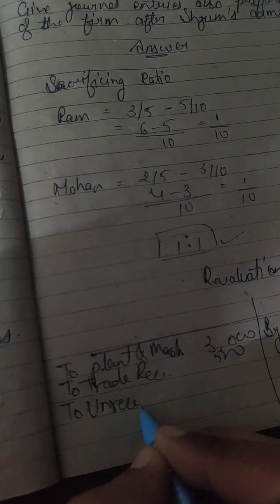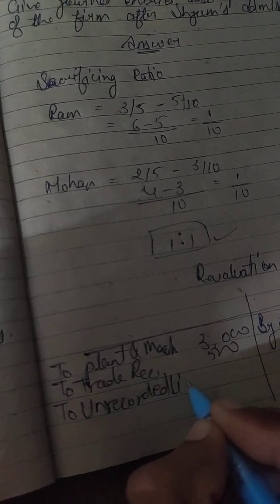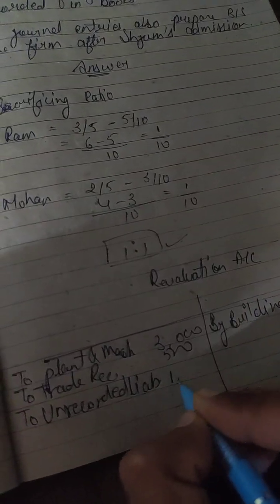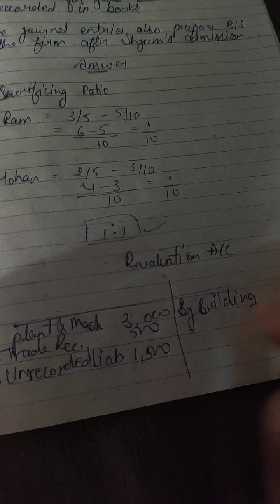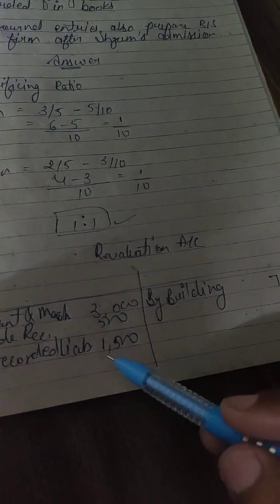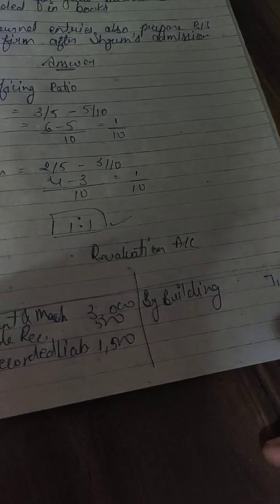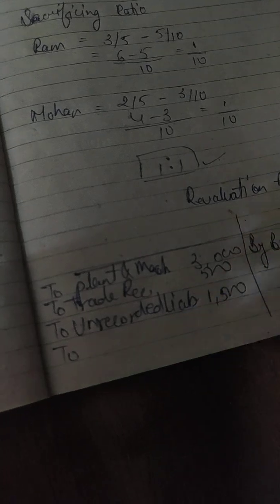So to unrecorded liability, or I can write down to creditors or payables also, right? Because this amount is of purchases which is not recorded in the books of account. Now just see, sir, this is 7,000 and this is 3,000, 4,000 and 5,000. The credit side is higher by 2,000 and we have to write down the balance here.